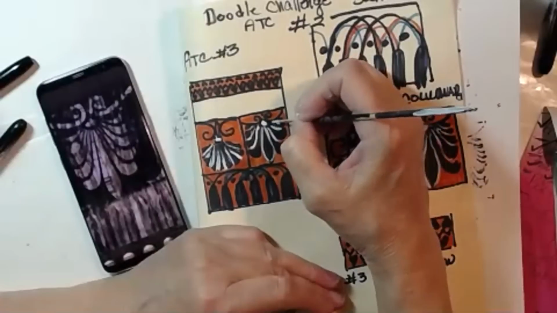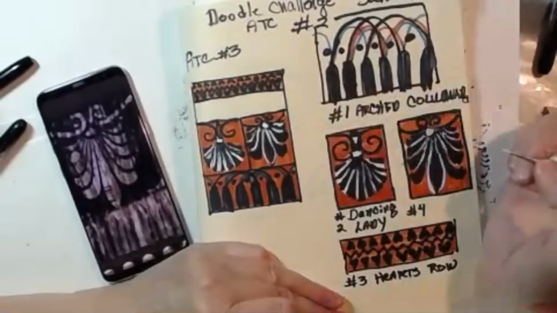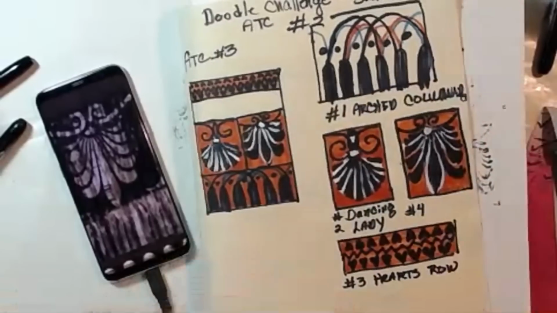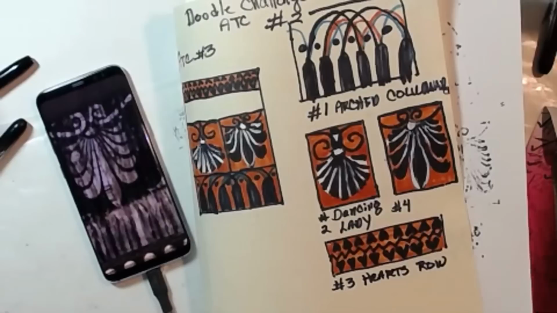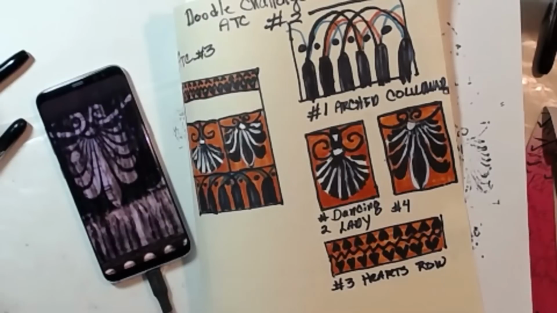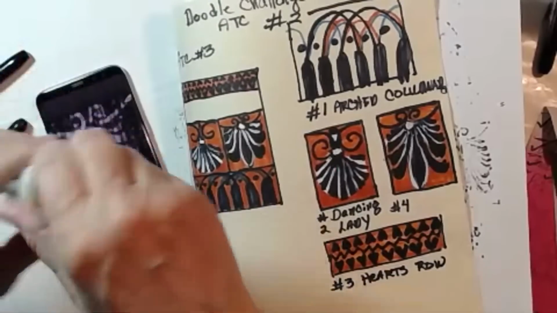Oops, that's a little dark, but we'll work with it later. Now, did I draw? No, I left it like that. The only thing I want to do is touch that up a little. Okie dokie. I'm pretty happy with that. I'm not unhappy with it.